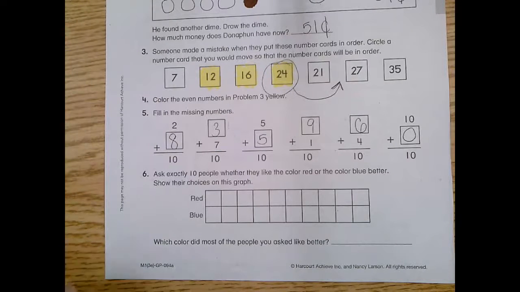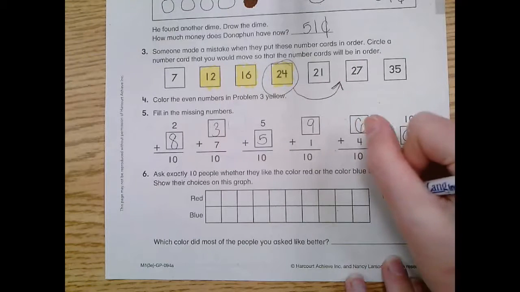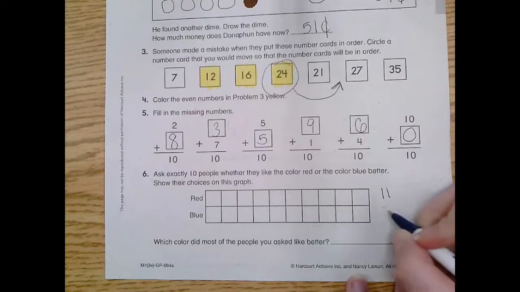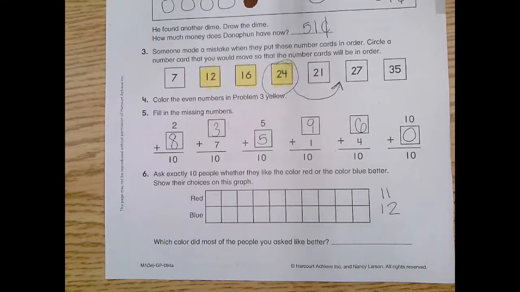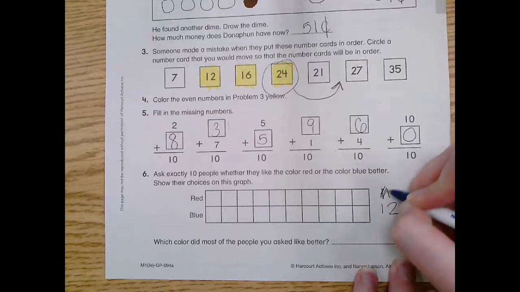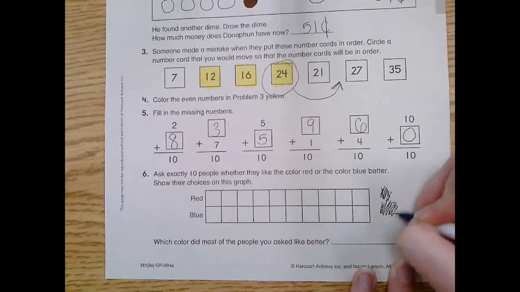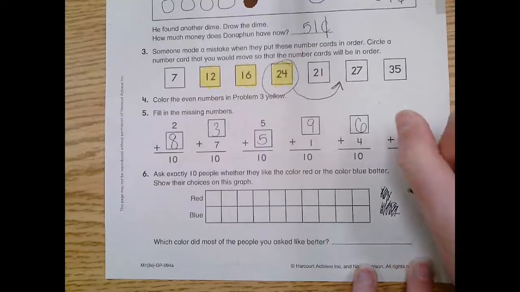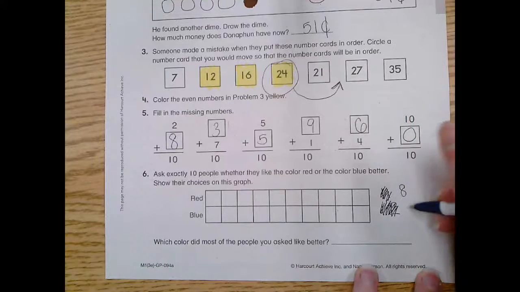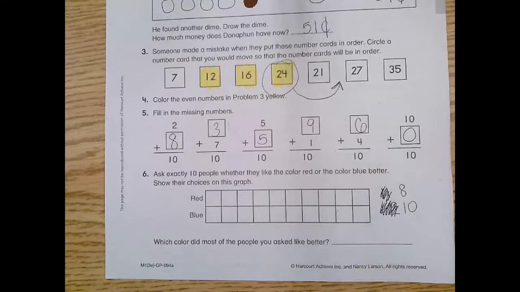So I'm just going to give you a random number. I'm going to say that 11 students like red and 12 students like blue. Actually, I'm going to make your numbers a little bit smaller because there's only 10 boxes. I'm going to say that 8 students like red and 10 students like blue.